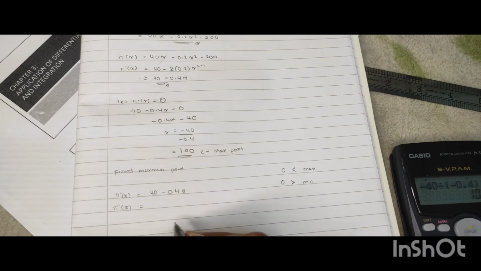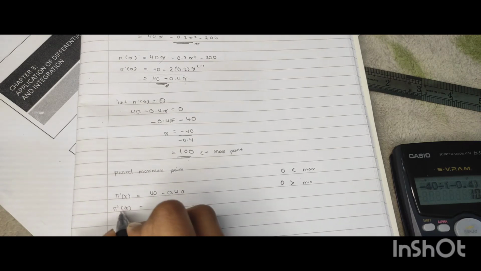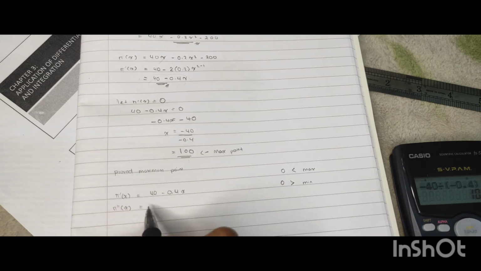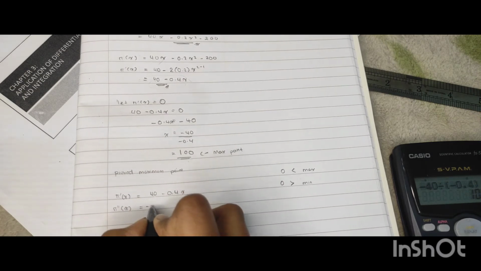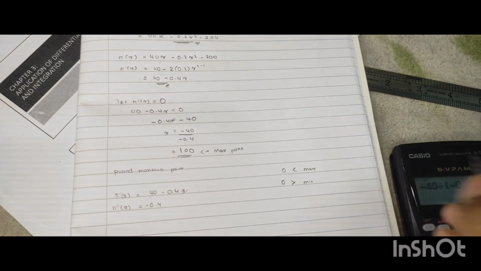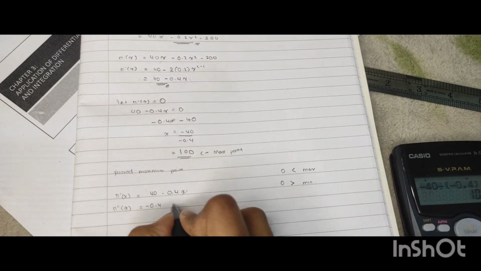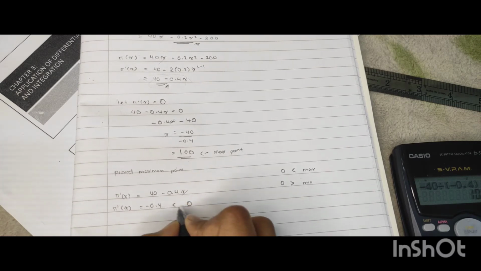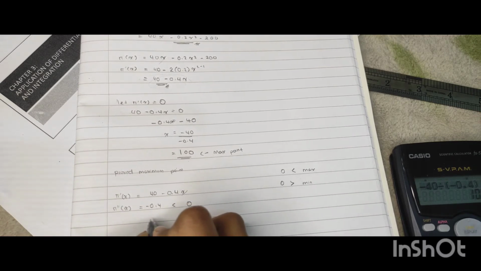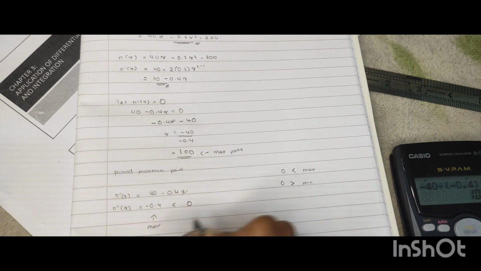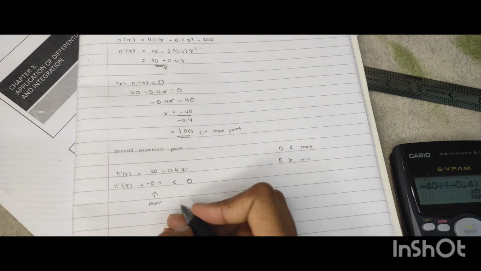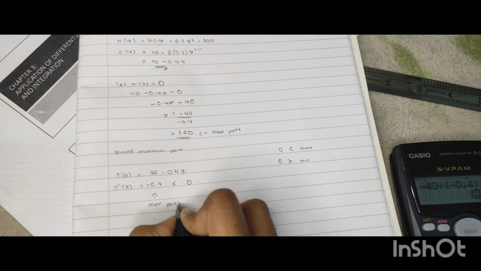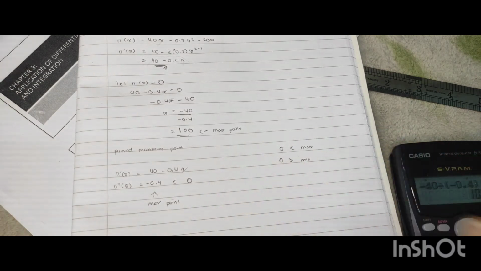If we differentiate this again, 40 will be eliminated, we are left with negative 0.4, and x will also be eliminated. Hence we prove that this is less than 0. Negative 0.4 is less than 0, which means this is the maximum point. So we will get the maximum profit.